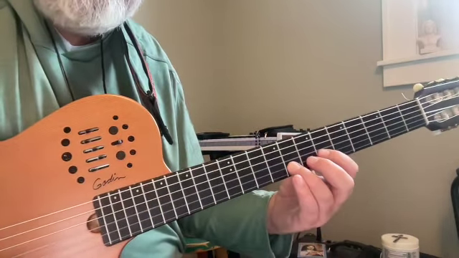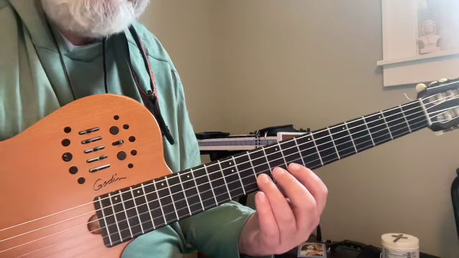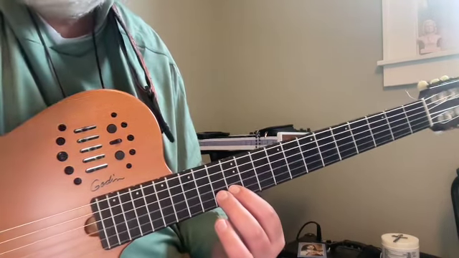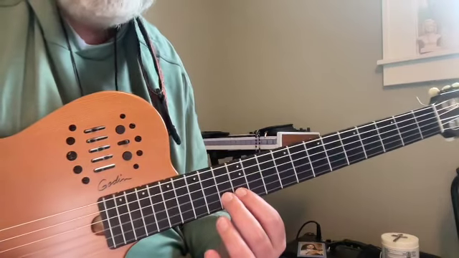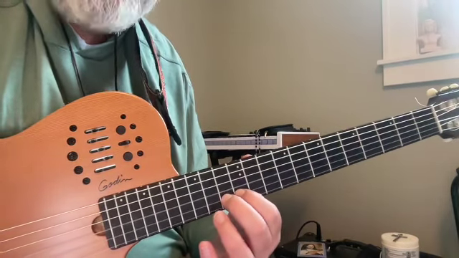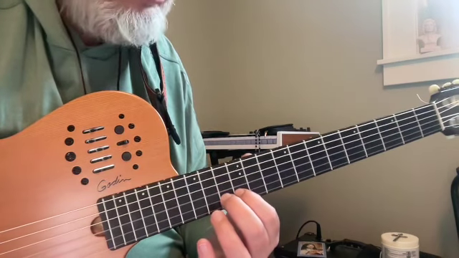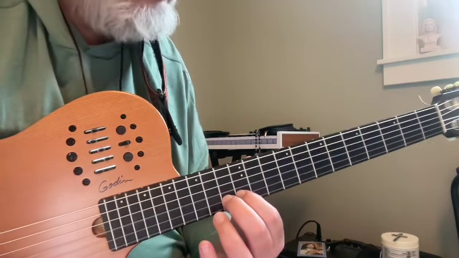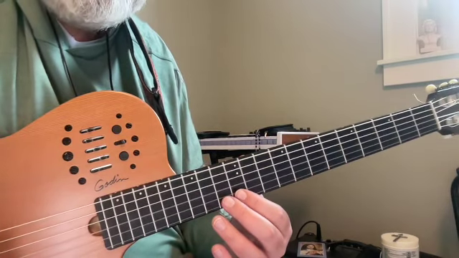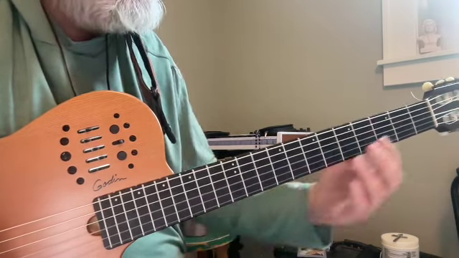From F to G is a whole, G to A is a whole, A to B is a whole, and B to C is yet another instance where we have a change of alphabet letter, but we only move a half step. All the others are whole steps. So we're going to start here at the lowest pitch available to us in standard tuning, that E down there, open 6th string.